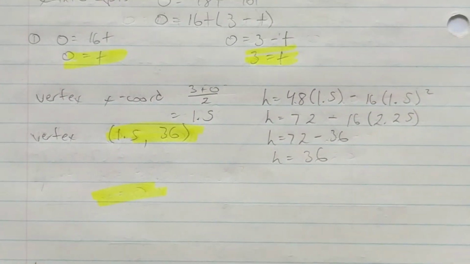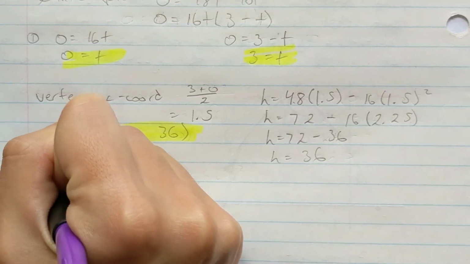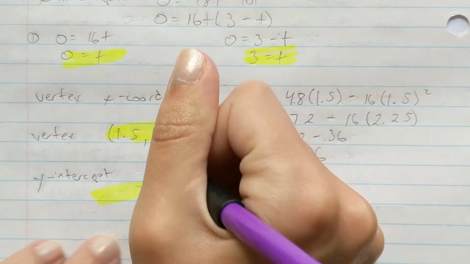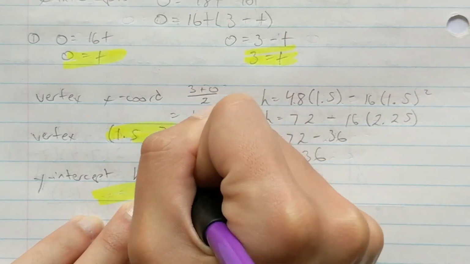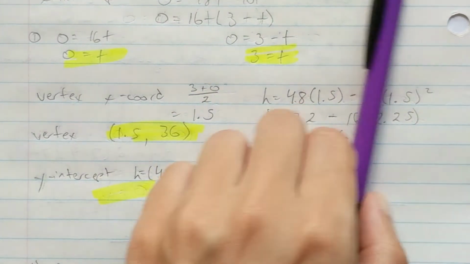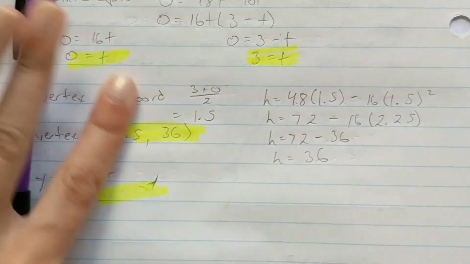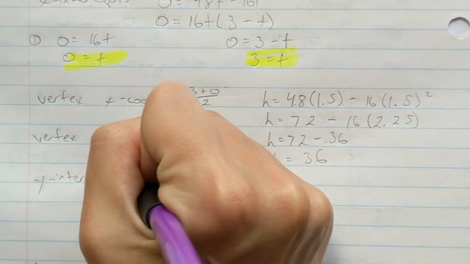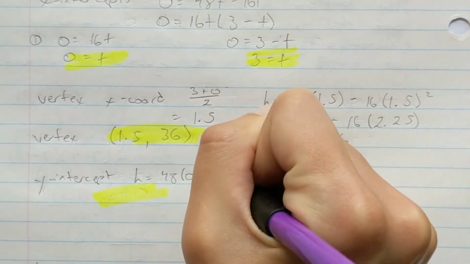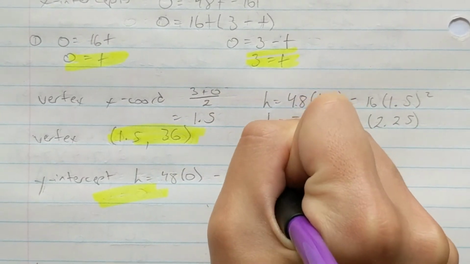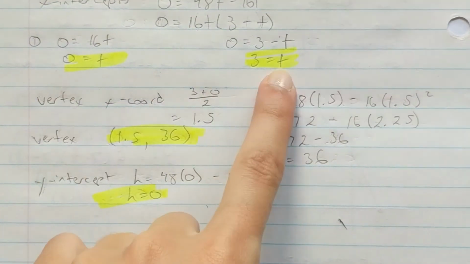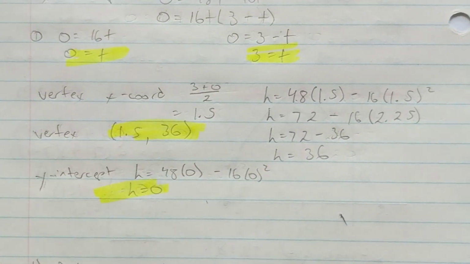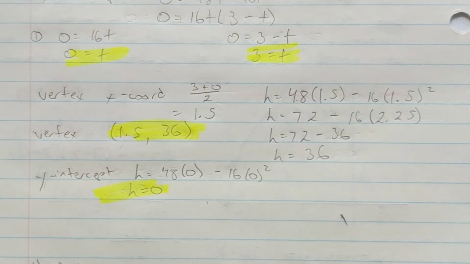We set t equal to 0, so h is going to be equal to 48 times 0 minus 16 times 0 squared, so h is equal to 0. And now that we have those pieces of information, our two x-intercepts, our vertex, and our y-intercept, we can go ahead and graph.